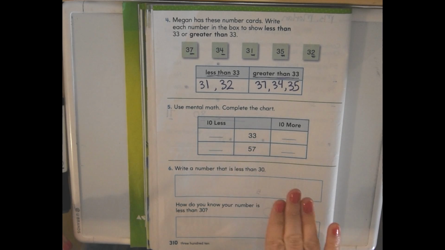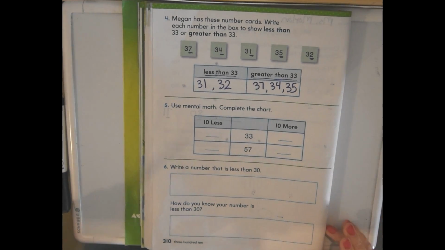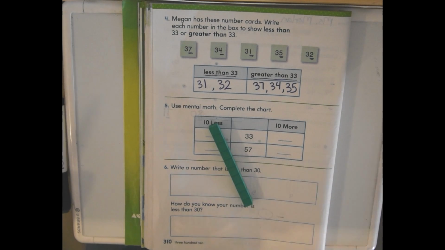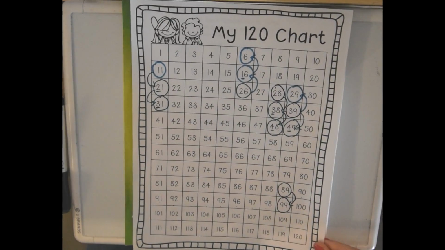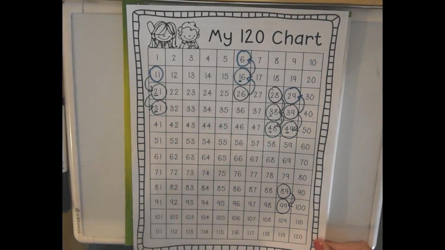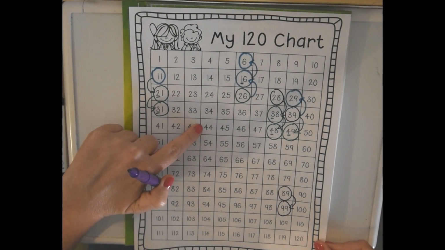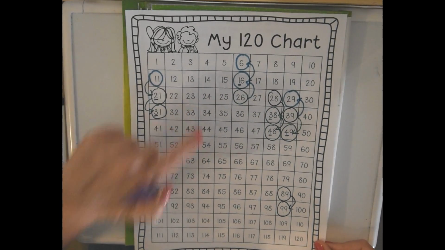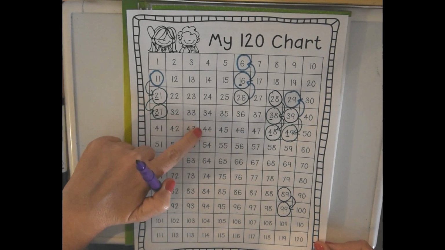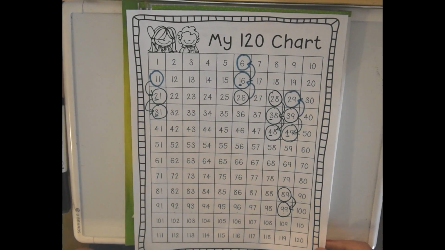Now this is 10 less and 10 more. But even though I'm going to be doing it with mental math, remember, you can use your 10s and 1s. You can also use a 120 chart to help you solve. Remember, if you're looking at a number, 10 less would be above it, 10 more would be below it.